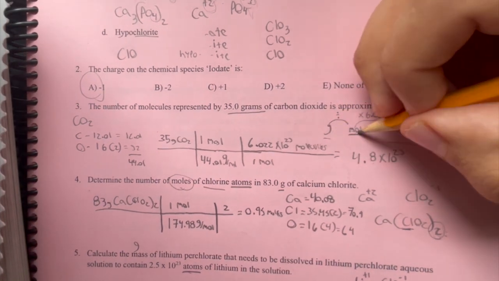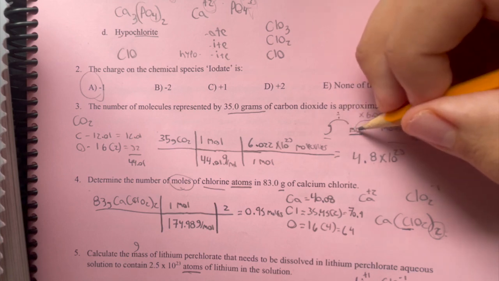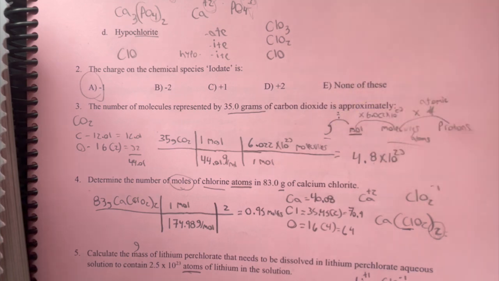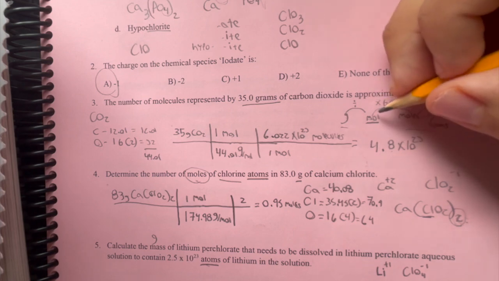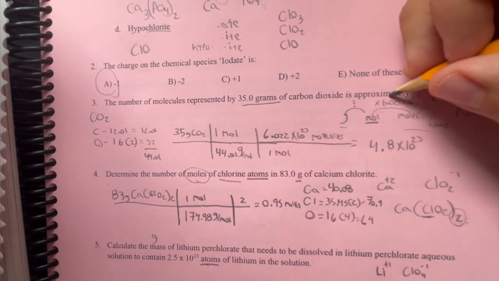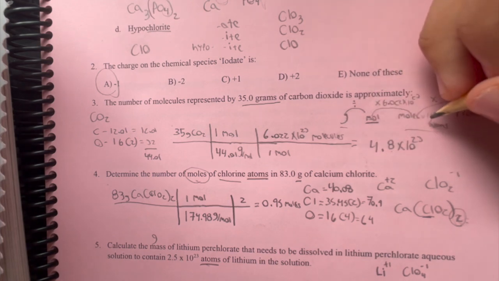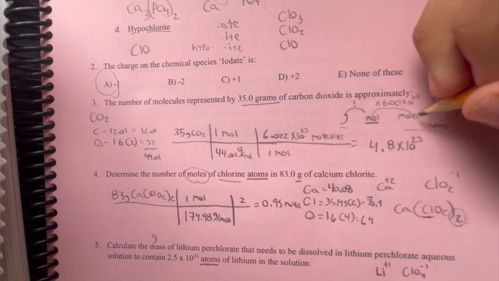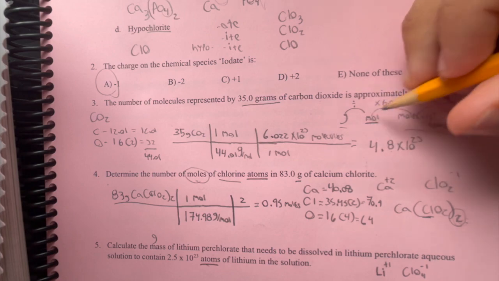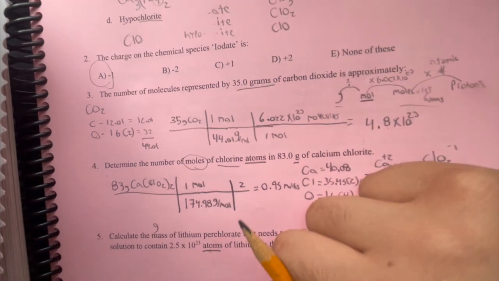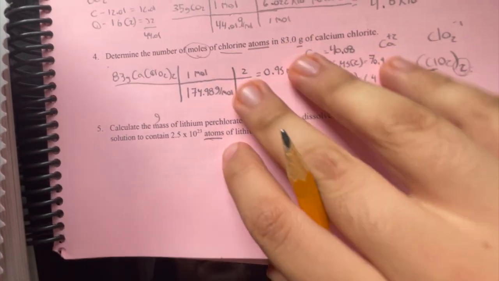So from grams to moles, we divide by the molar mass. From moles to grams, we'll just have to multiply. And then from moles to molecules, we multiply by Avogadro's number. In this case, we're going to go backwards. So going from atoms to moles, we'll just divide.